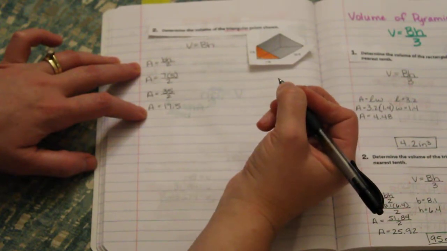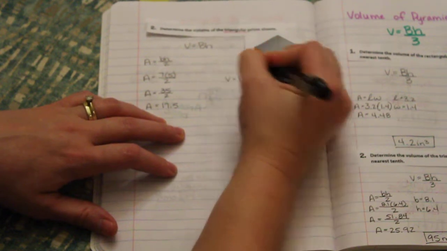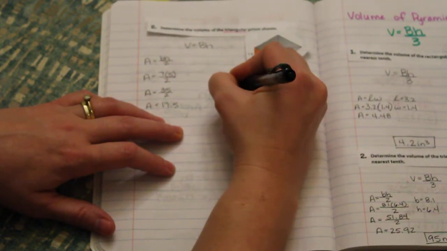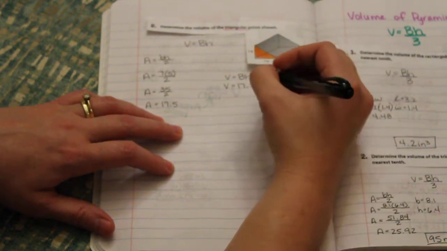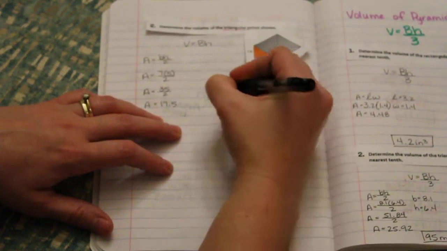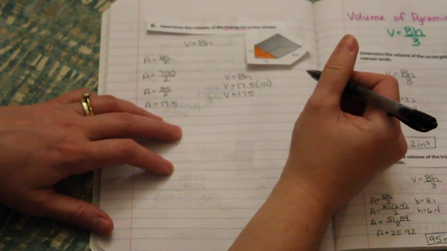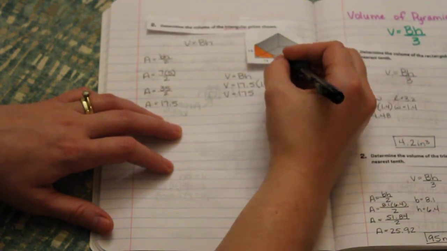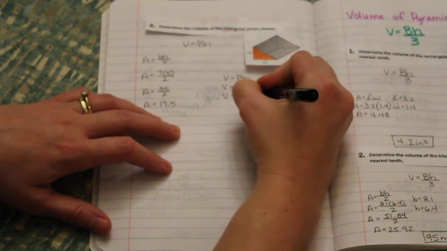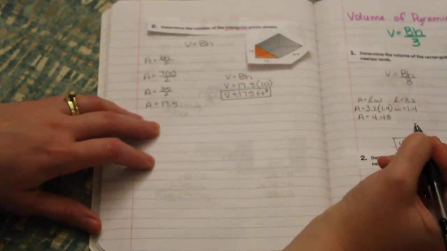So the area of my triangle is 17.5. Okay, so now I'm going to go into my volume. Area of the base times the height. So I have 17.5 times the height of my prism, 10. So my volume is 175. We're talking about feet, and we're talking about volume, so it's feet cubed. Okay, so now let's look at number 3, my last one.